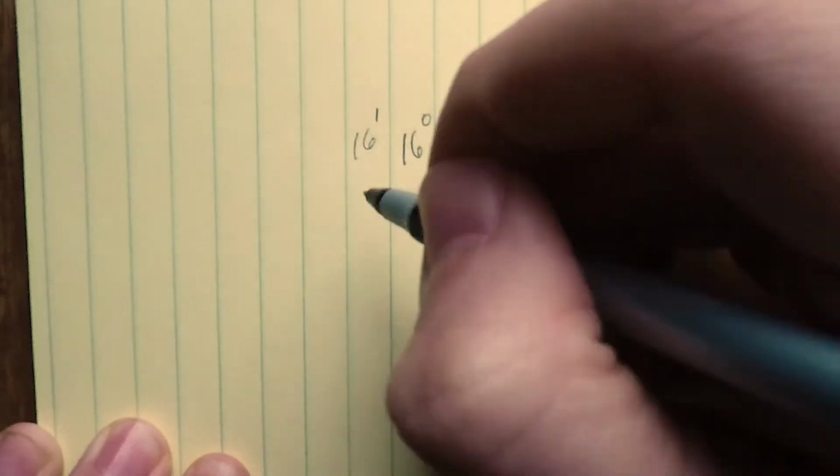So just like powers of 10, we're going to start with 16 to the 0th, which, as I just said, anything to the 0th is 1. Our next will be 16 to the first power, which is just 16. Then we'll do 16 to the second power, which is 256. Yeah, these numbers get really big really fast.